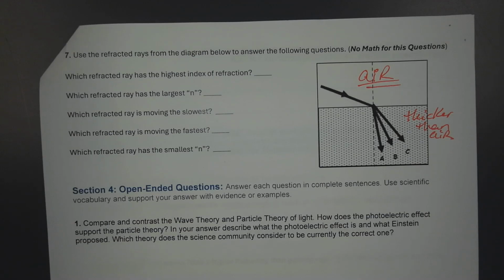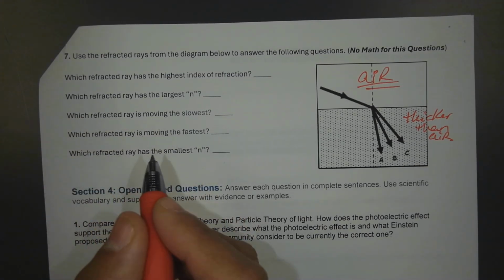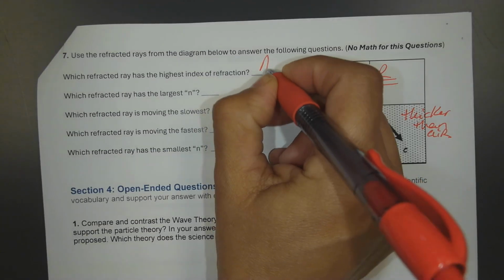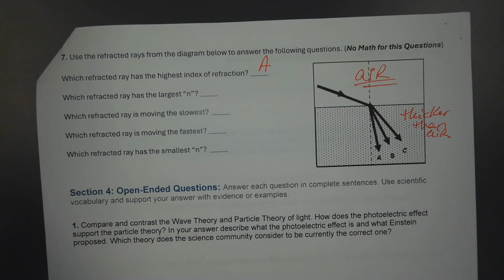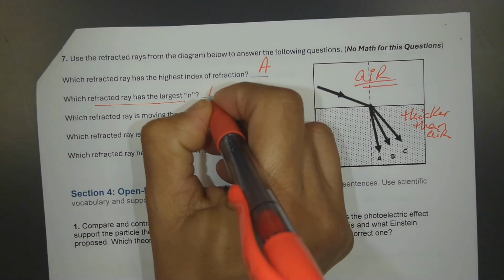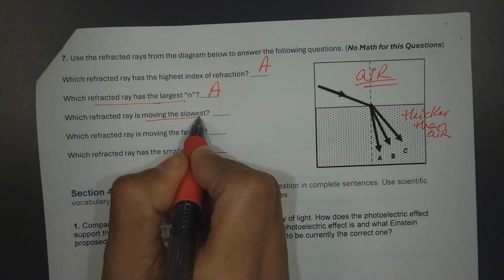Now, when light goes from a thinner to a thicker substance and it refracts, the thicker it is, the more it's going to bend towards the normal. One more time. The thicker the substance is, the more it will bend towards the normal. Which refracted ray has the highest index of refraction? I don't know the N numbers, but I do know that this one is bent closer to the normal, so letter A is going to have the highest index of refraction. Which refracted ray has the largest N number? A. And which one is moving the slowest?